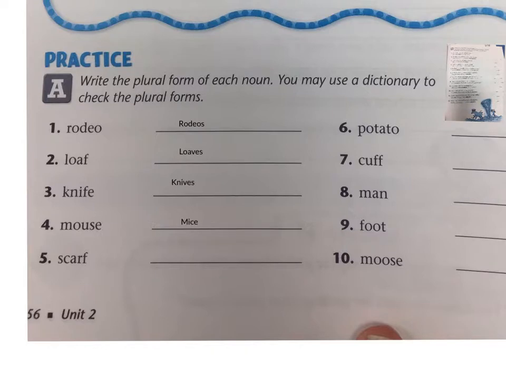And then in scarf, you have F, once again, as your ending, and you are going to be changing that F to a V. S-C-A-R-V-E-S for scarves. I would like for you to try potato, cuff, man, foot, and moose into the plural form. We will go over the answers when it's due the next day in class.